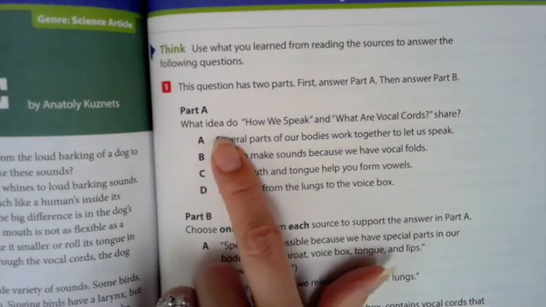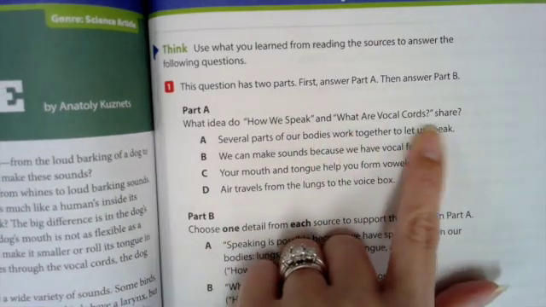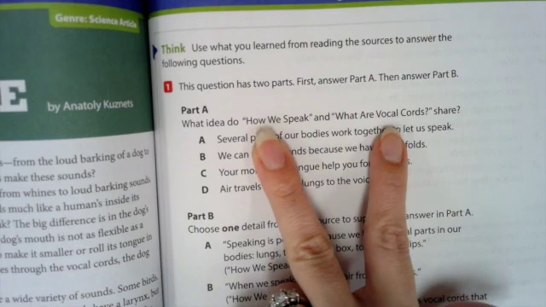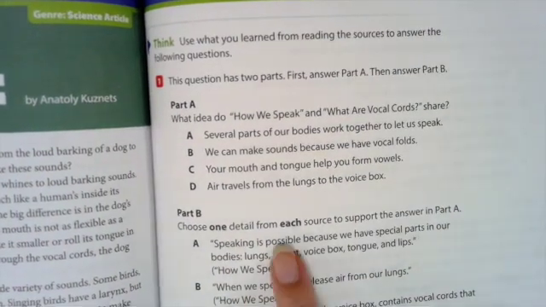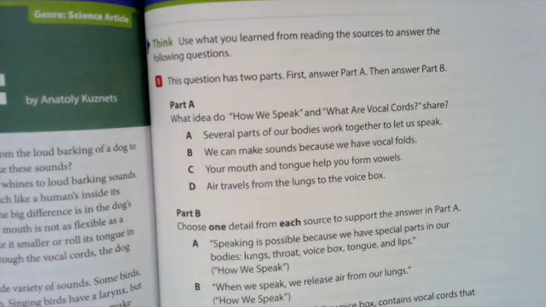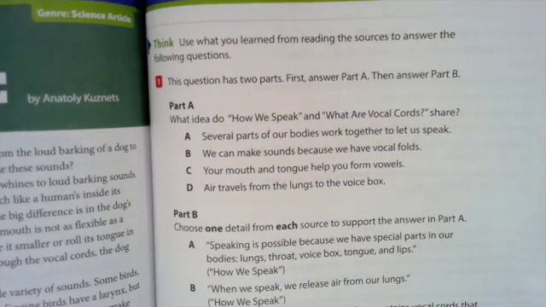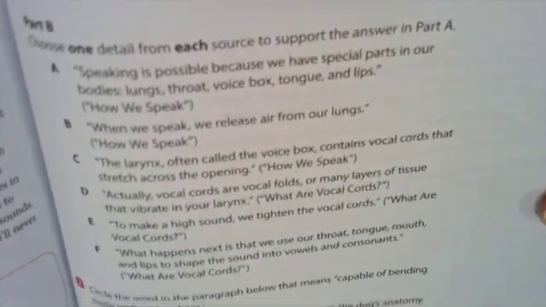So the first question is, what idea do how we speak and what our vocal cords share? So we're looking for something that these two articles that we're going to read have in common. The next one says to choose a detail to support our answer. So not only do we have to know what they have in common, but we also have to know why, like what specific reasons they both have for having that in common, or what was said in each of them that makes it common.